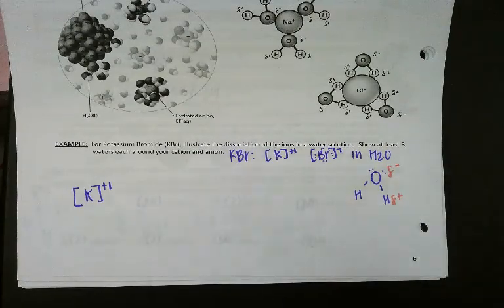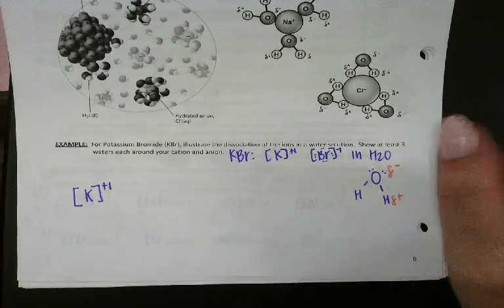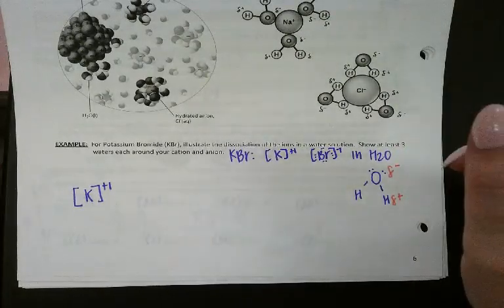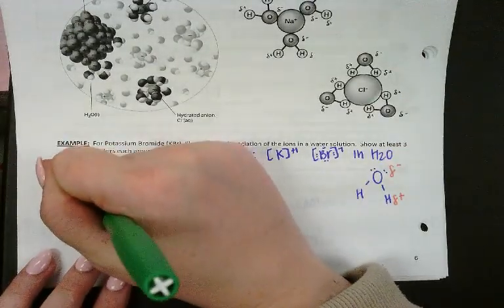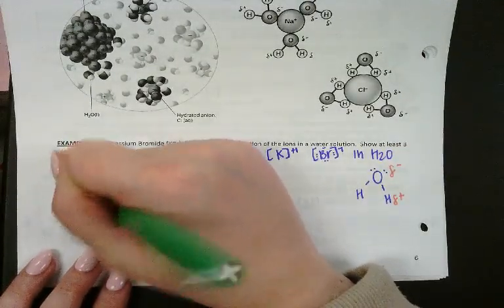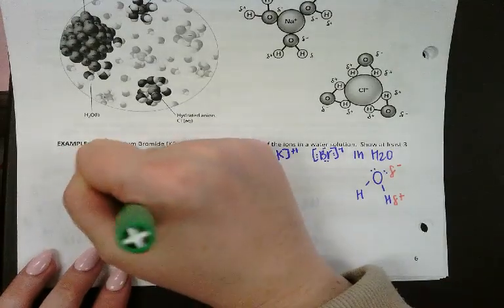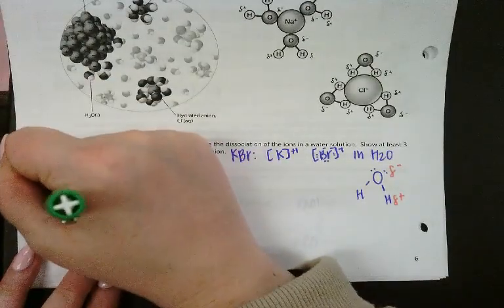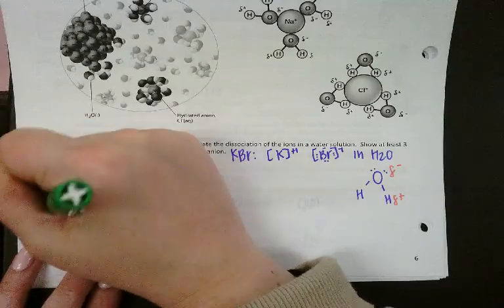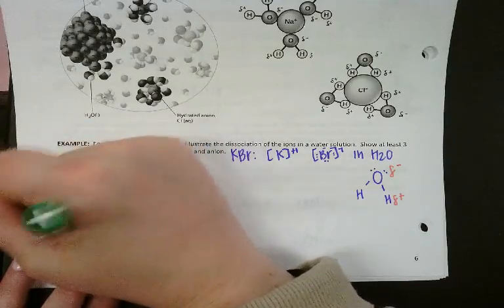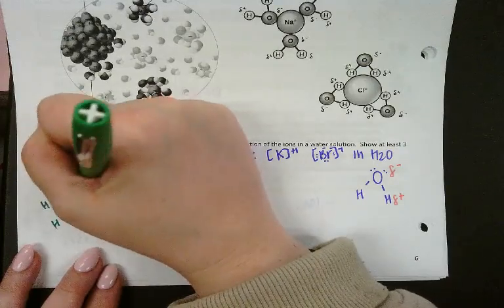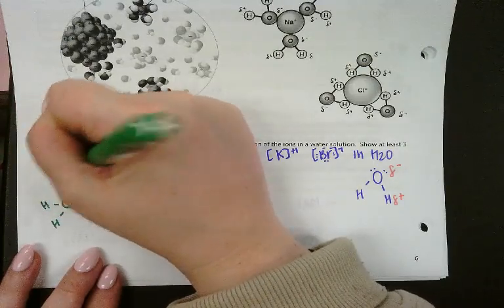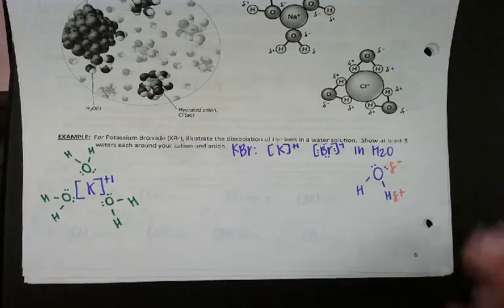What should be closest to my potassium? Why oxygen? It's partial negative, right? So it's going to look like this. Did everybody see that?